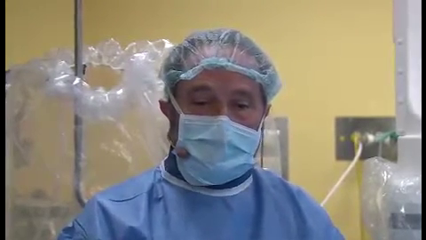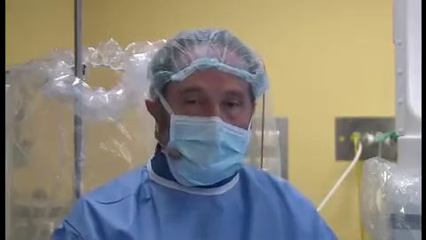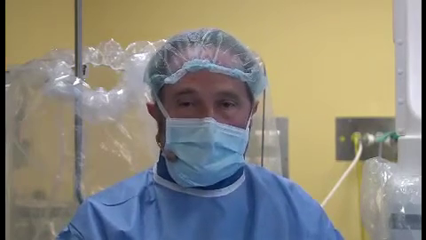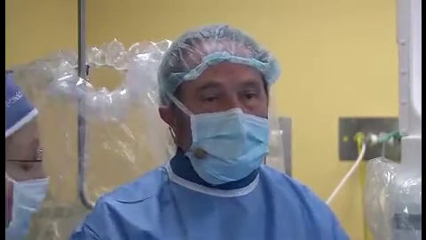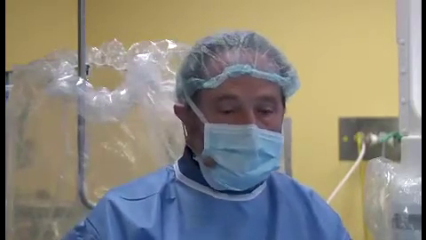In addition, if too much time is passing before releasing the device, there is also an additional potential risk of clotting in the sheath. So sometimes it's better to get the device out, flush the sheath, and start all over again with 100% certainty that there is no clot in the sheath.